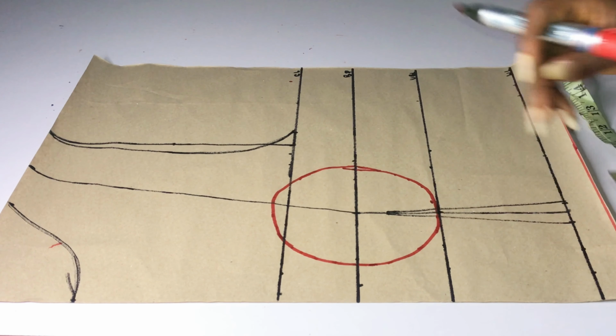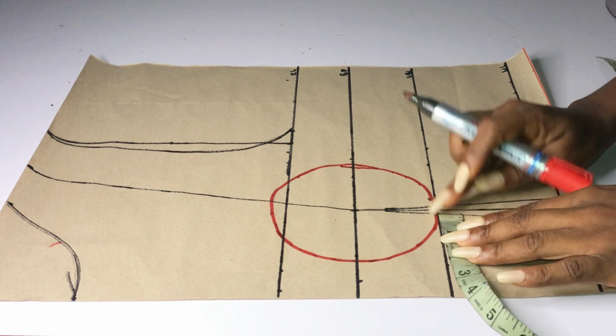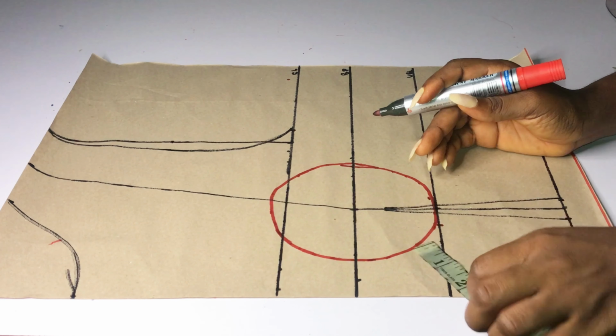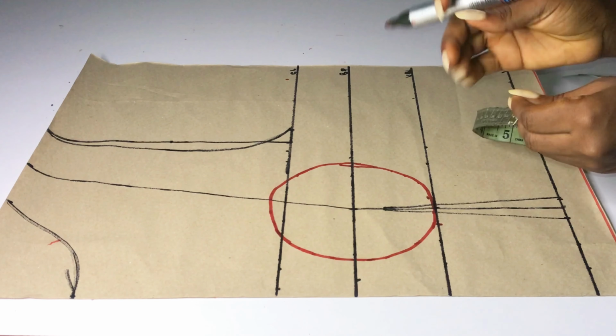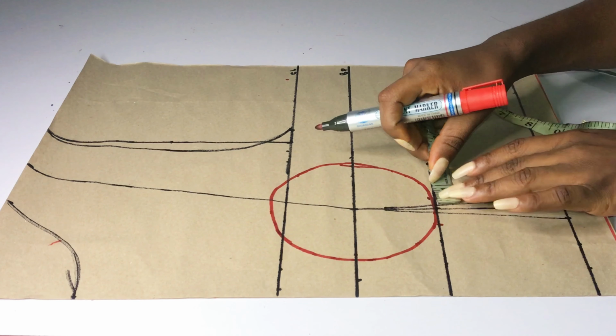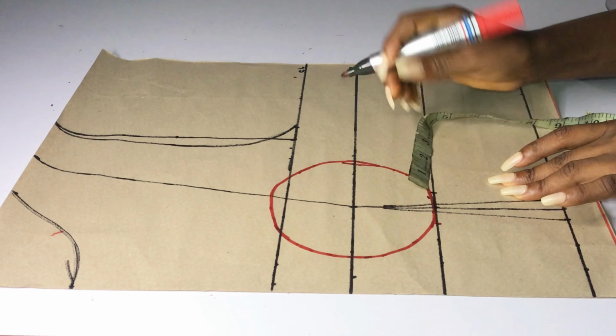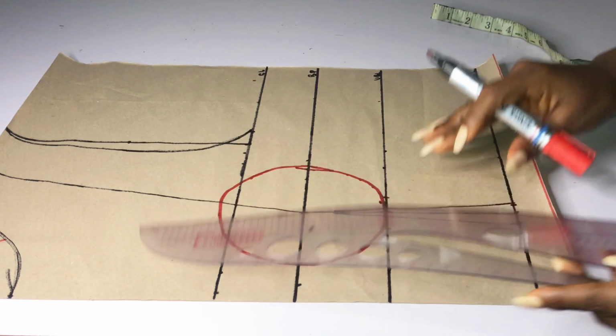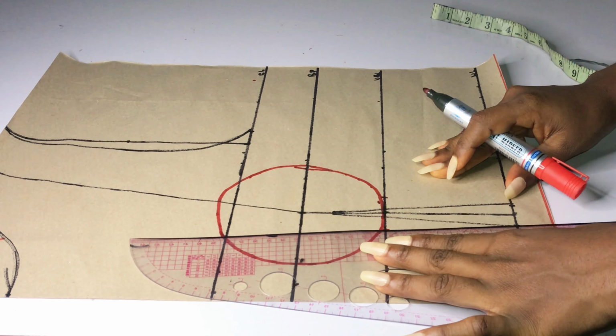On my under bust line, I'm going to go out by half an inch. So ignore the first dart that we have there. We are taking another dart. I'll take half an inch on one side, and I'll take another half an inch on the other side, and then I'll connect to meet my waistline, just like you see me doing.